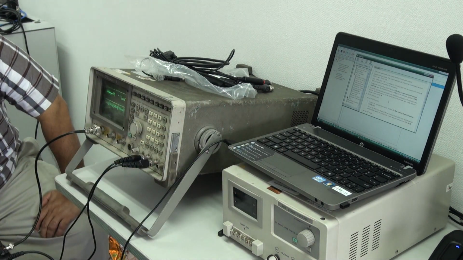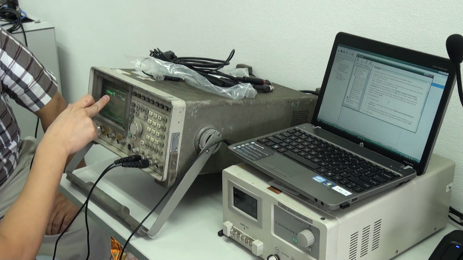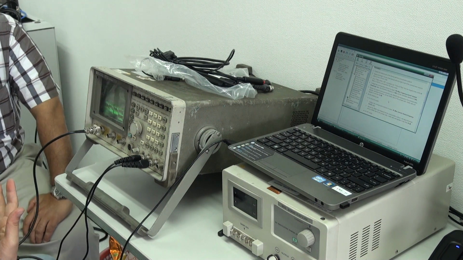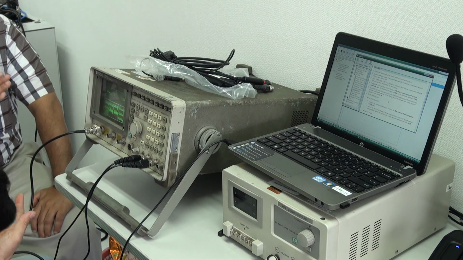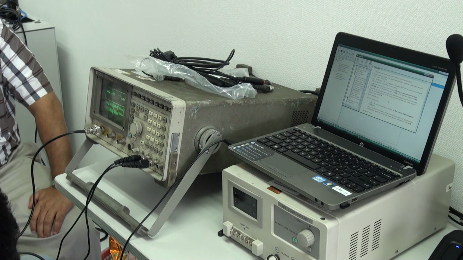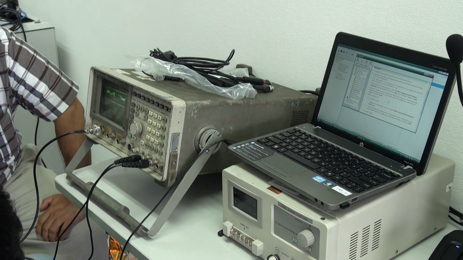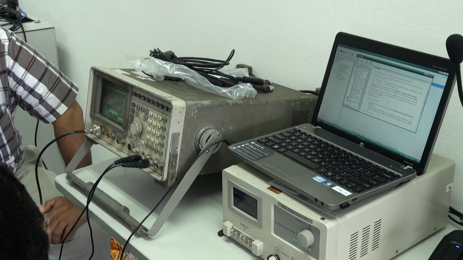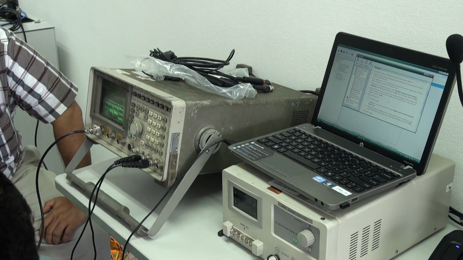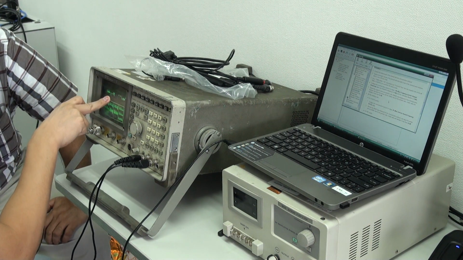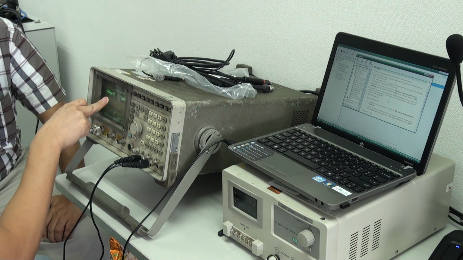And then you need to observe the signal. SINAD is a parameter for you to evaluate the voice quality. It should be high. For the SINAD value, it should always be bigger than 14 dB.